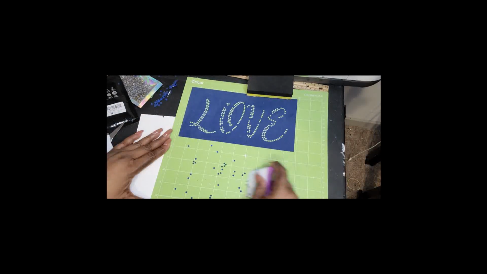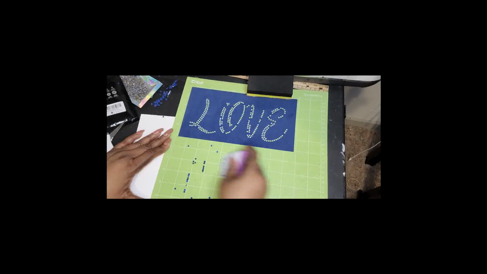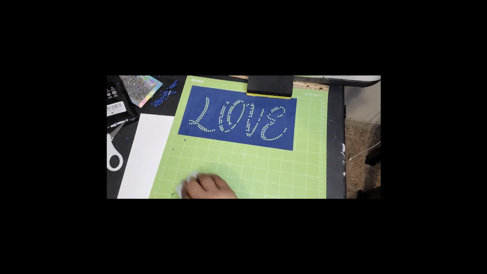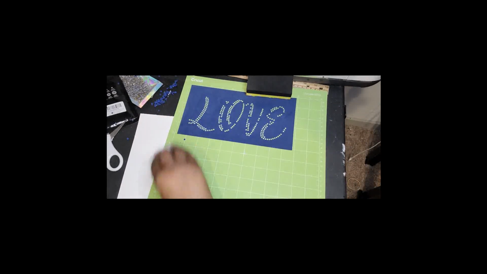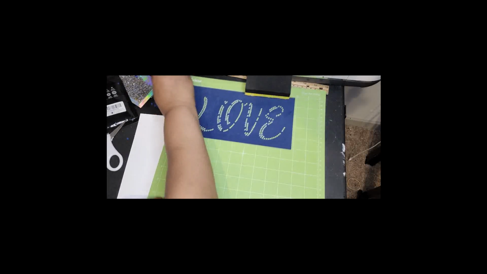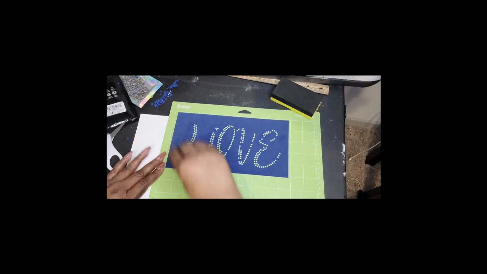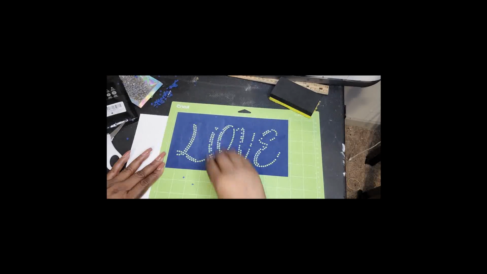Okay, and again, just go ahead and scrape those little blue dots right out of the picture. I forgot to bring my little trash can over here because normally I have that right by me when I'm doing rhinestones, because I know I'm going to have all these little blue dots.